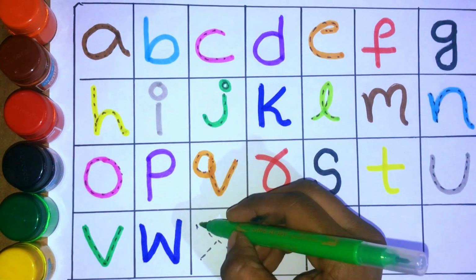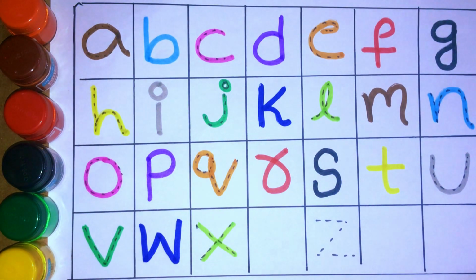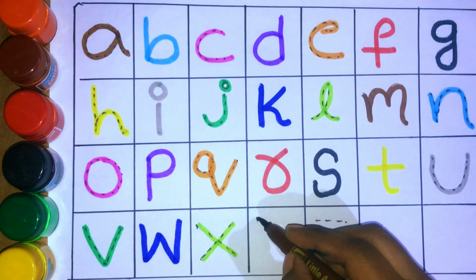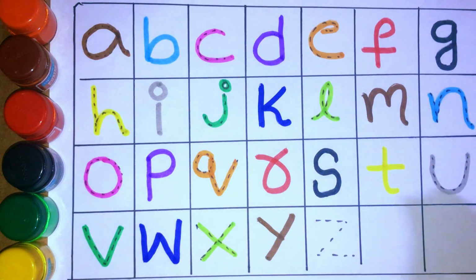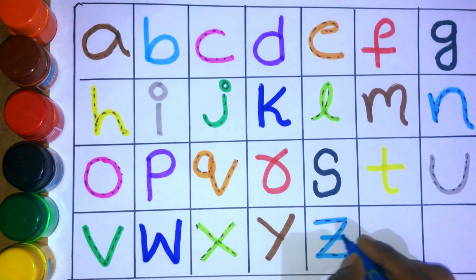Green color, X. X for Xerox. Blue color, Y. Y for yellow. Sky blue color, Z. Z for zebra.